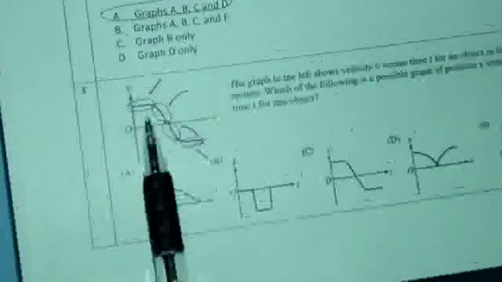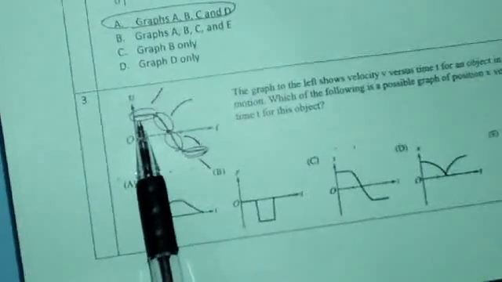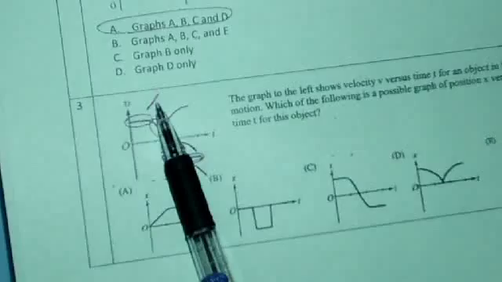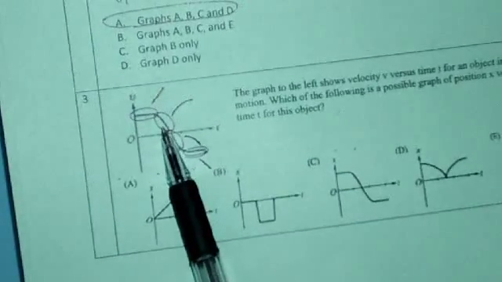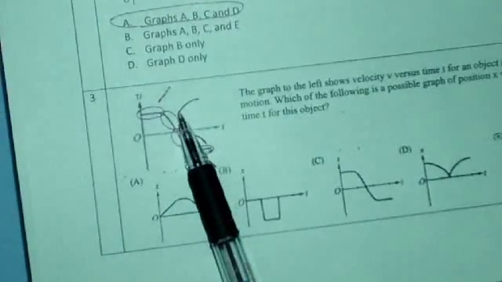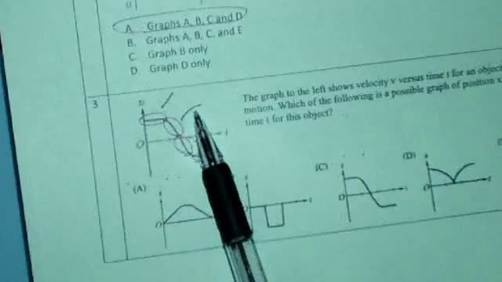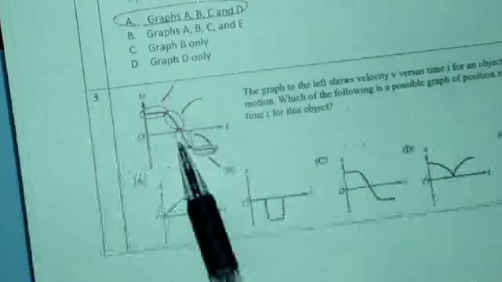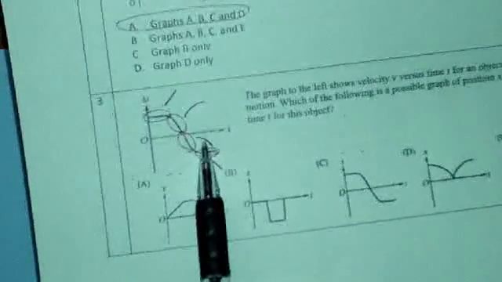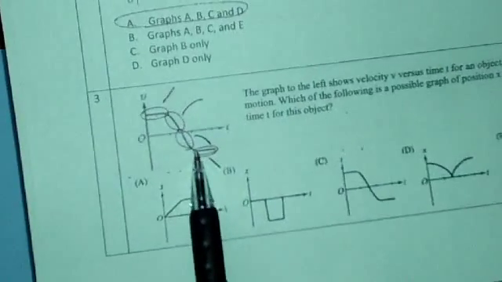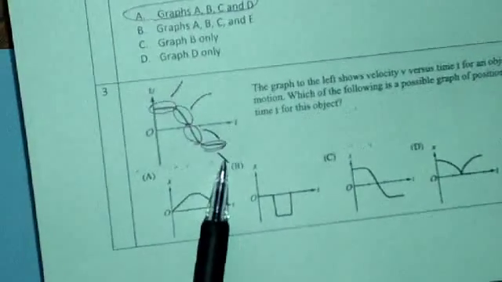So here we have a constant positive velocity on a position time graph, constant positive slope. Here we have a decreasing positive velocity, so on a position time graph that would be a decreasing positive slope. Here we have an increasing negative velocity, so that's an increasing negative slope, followed by a constant negative velocity, constant negative slope.